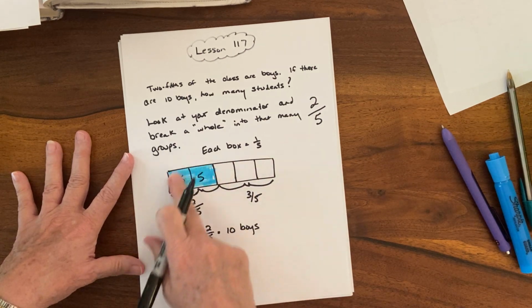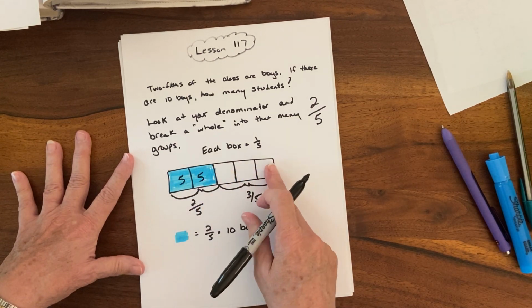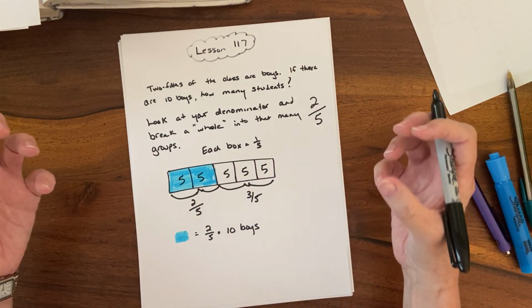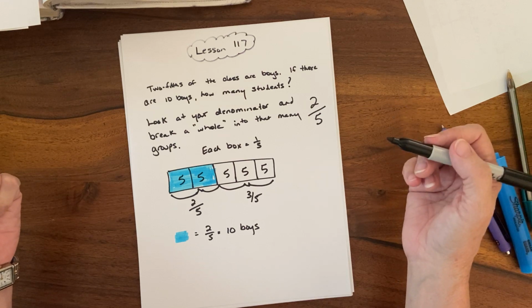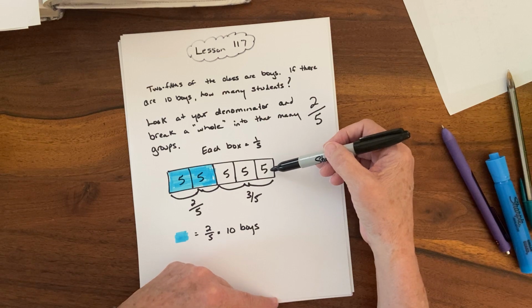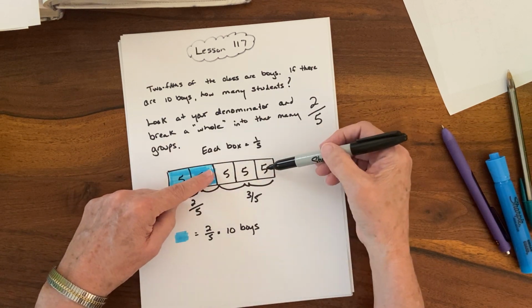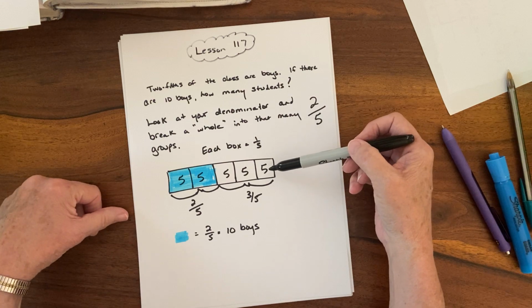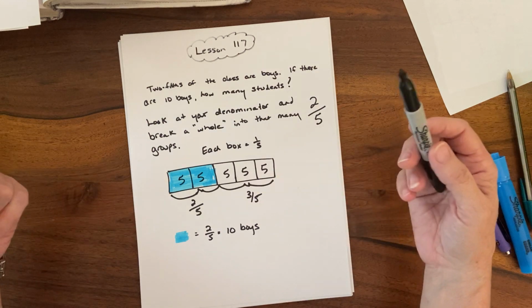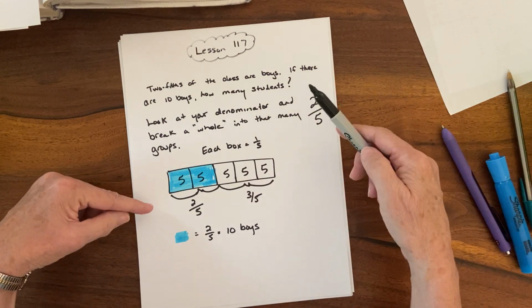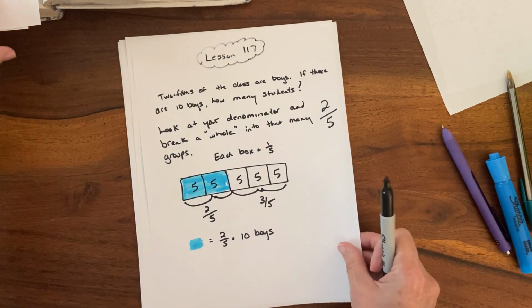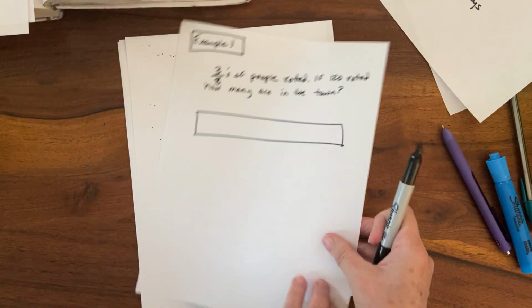5. There's 10 boys right there. Well, if these are equal groups, then I know there's 5 in each box or each group. So all together, I must have 15 girls. So I have 10 boys, 15 girls. I have 25 kids all together. So 2/5 of 25 is 10. Does that make sense? So the trick with this is looking at your denominator to figure out how many boxes to break it into. Okay, so let's look at example 1.